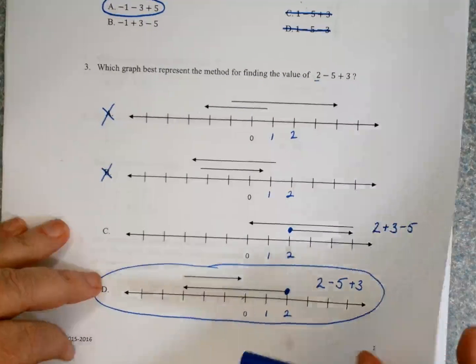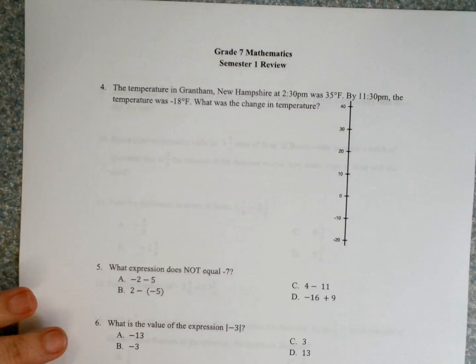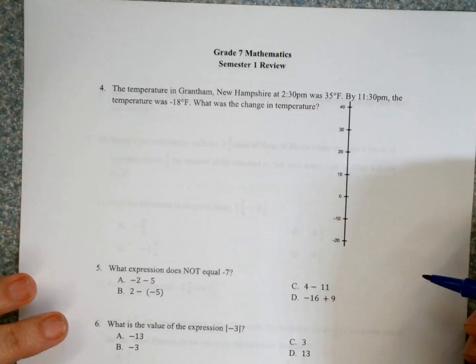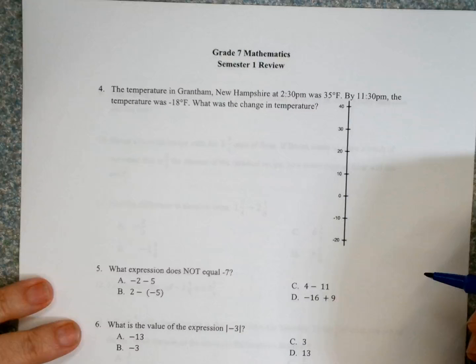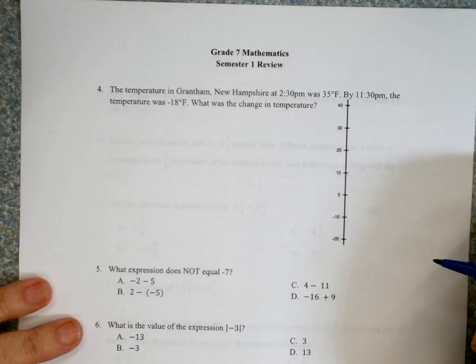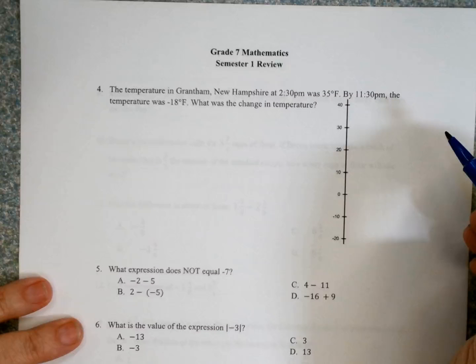Let's go to number 4. All right, we have another temperature problem, and they've already given us a vertical number line to work with. Okay, the temperature in Grantham, New Hampshire at 2:30 was 35 degrees. By 11:30, the temperature was negative 18 degrees. So it wants to know what's the change in temperature. That's what I'm looking for, is what was the change in temperature.